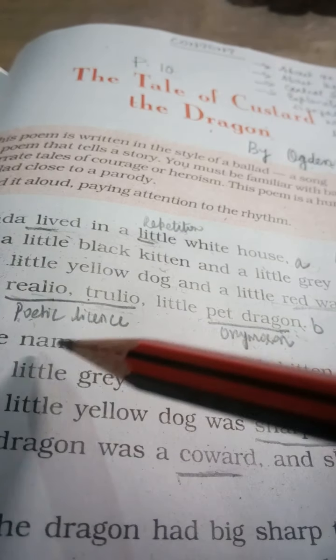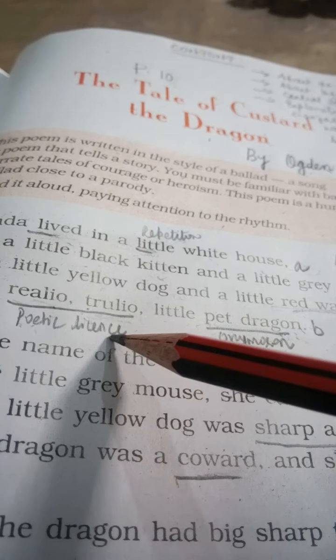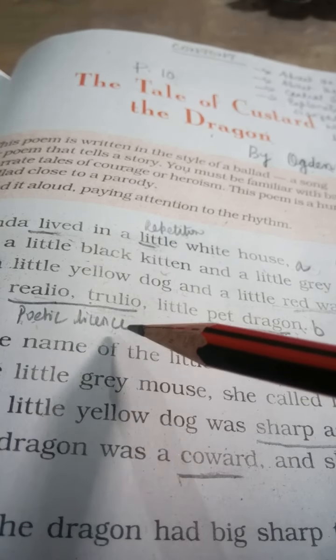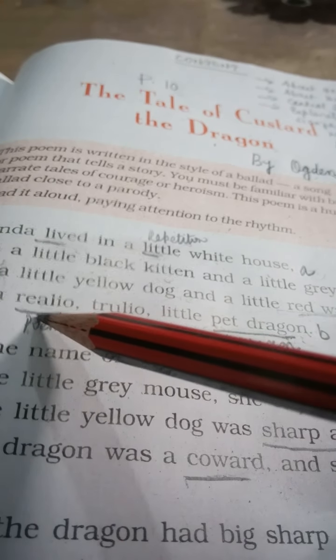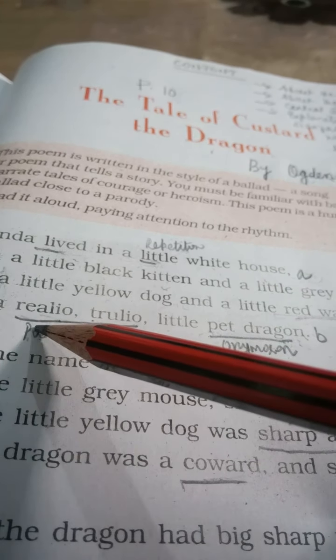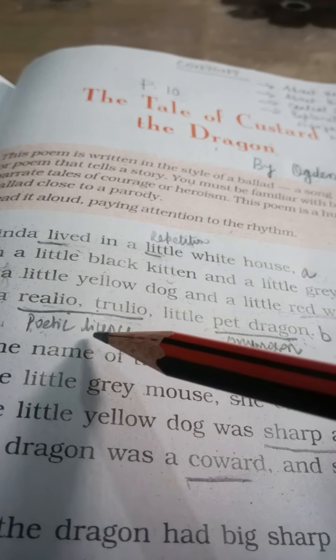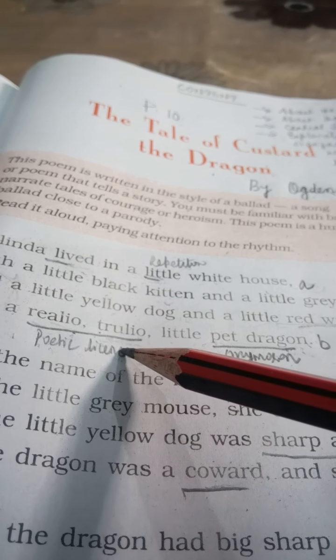Poetic license is also a poetic device, already explained in the previous poems: poets have the authority to alter the spelling of any word or words to give poetic effect in the poetry. And here the word realio has been used for really and trulio for truly, and the poet used it in such a way to create a musical effect, to create a rhyming effect in the poetry.